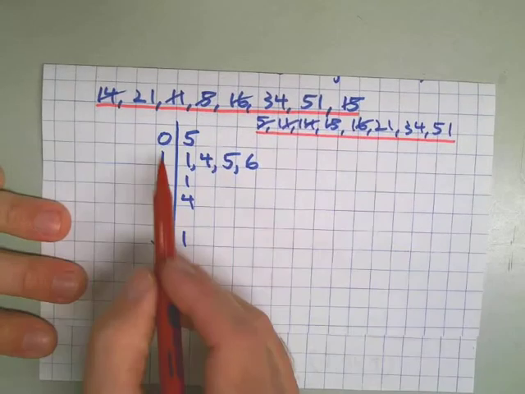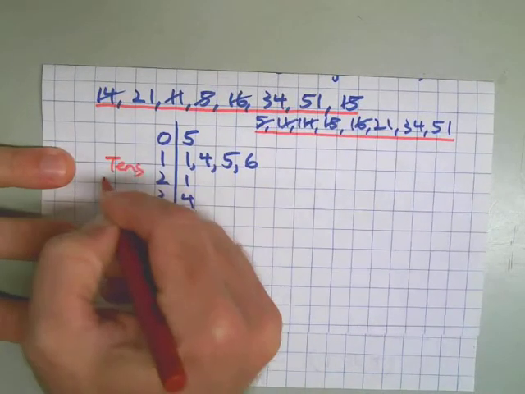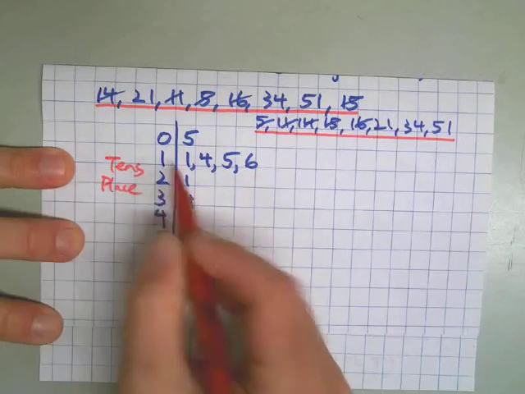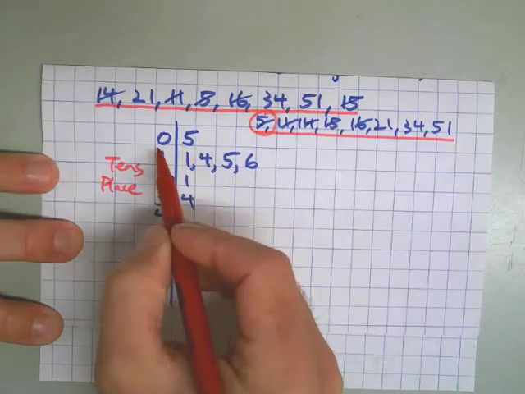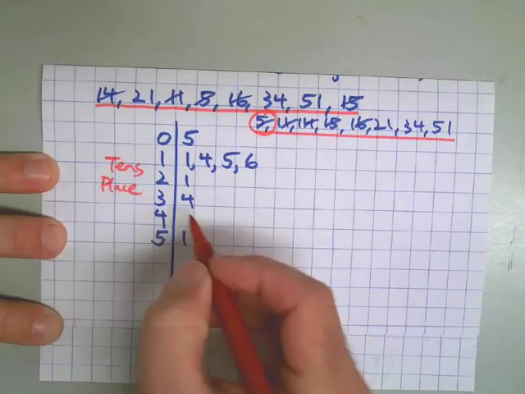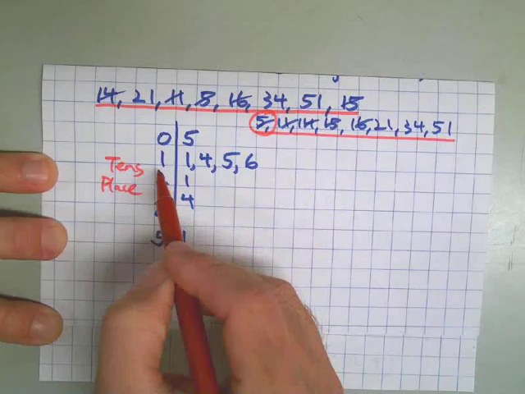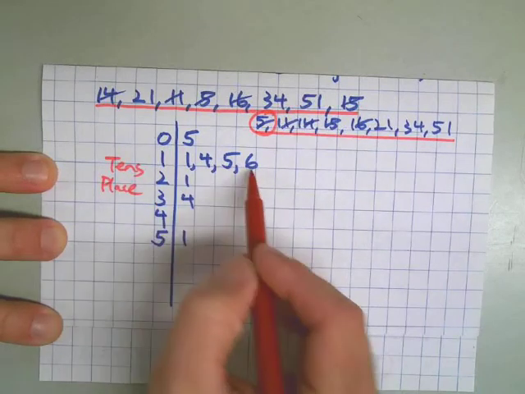Then here we go. We have a 0. These are the tens. What's in the tens place? Okay. Remember, we put a 0 there for the 5. So even though there's no tens there, we need to put that there so we have equal intervals on our graph. So there's the 5. We have 11, 14, 15, and 16.